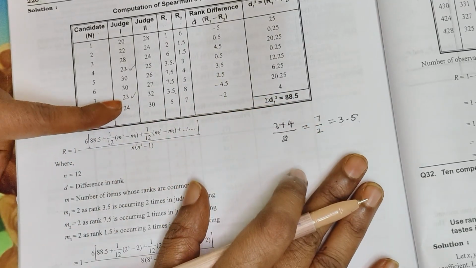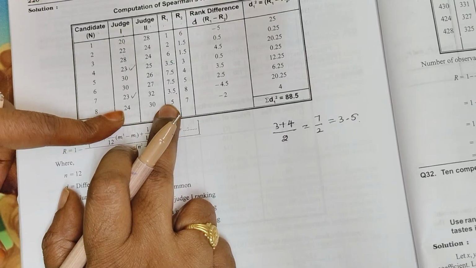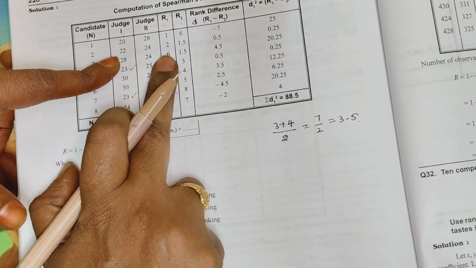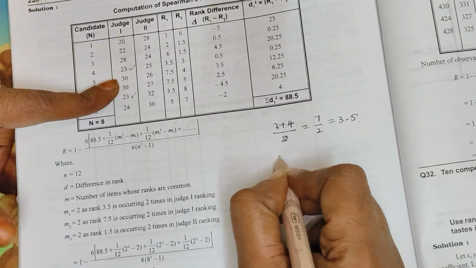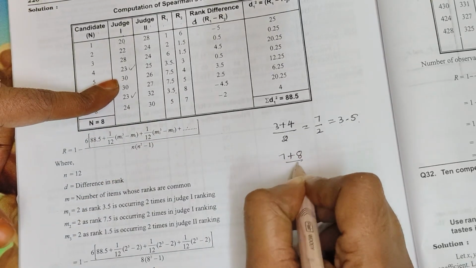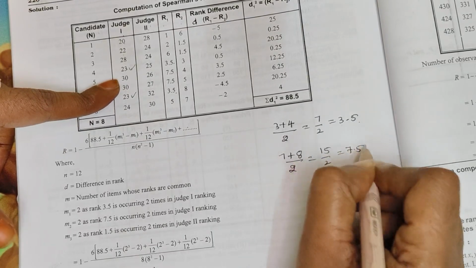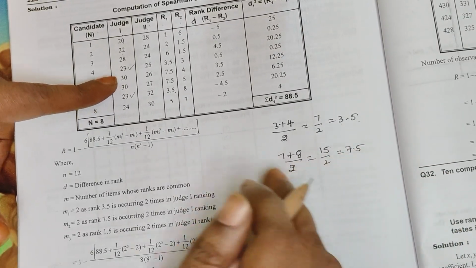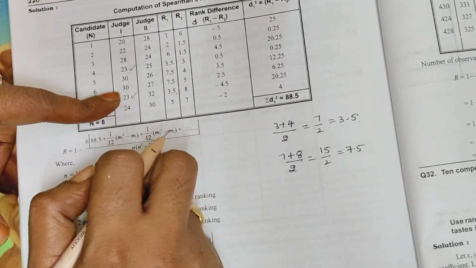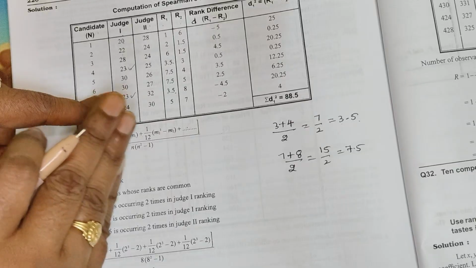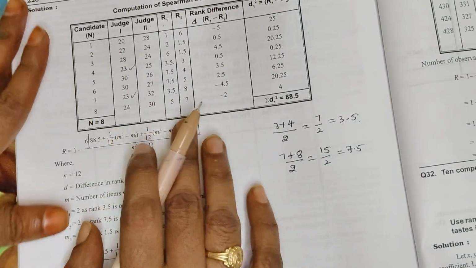Clear? And next, after 23, we have 24. That is fifth rank. And next 28, sixth rank. Next 30 is repeated 2 times, so 7 plus 8 divided by 2. 15 divided by 2, that is 7.5. So that 7.5 we need to give for the 30 marks candidates, 7.5, 7.5. There is no 7th rank, there is no 8th rank. We are just taking the average here. All the ranks are given.